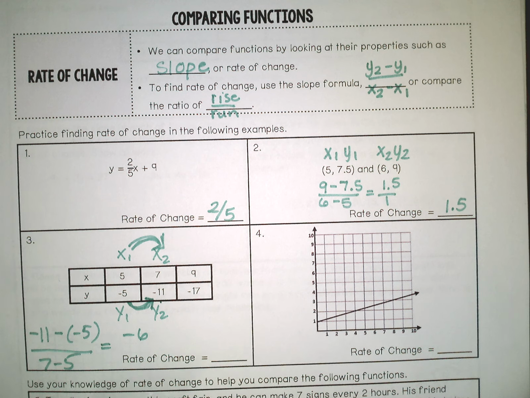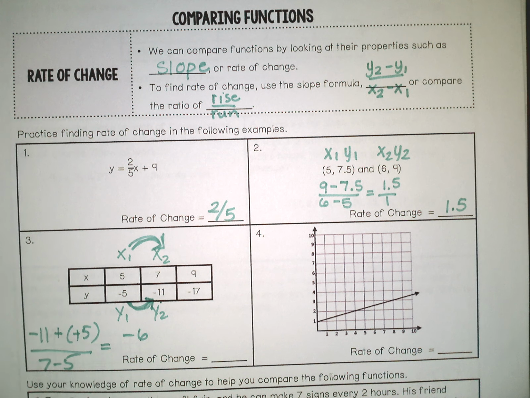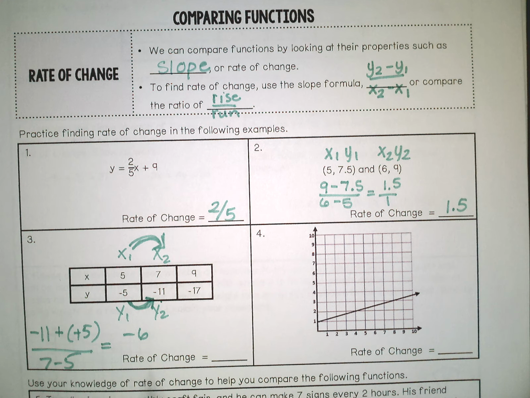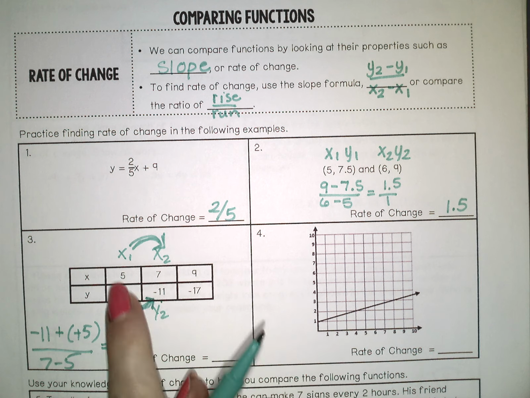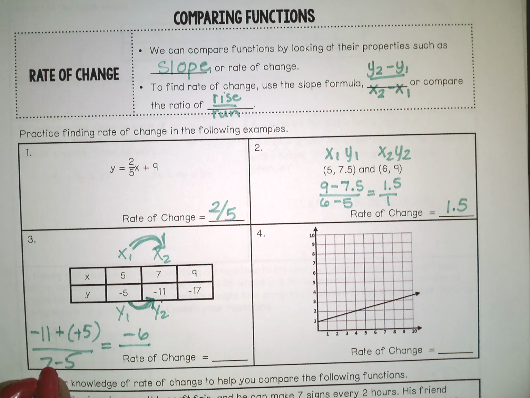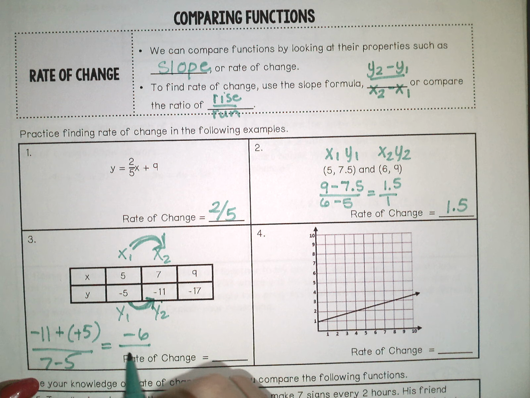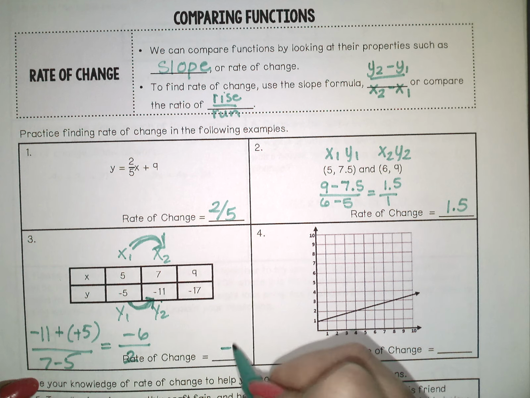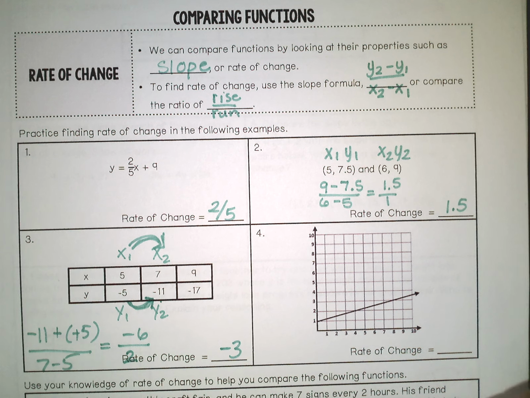So if you think about your double negatives turning into positives, that keep, change, flip idea, -11 plus 5 is -6. So it changed by -6. To go from 5 to 7 is 2, or if you subtract to find the difference, 7 minus 5 is 2. So -6 divided by 2 is -3 for a rate of change.